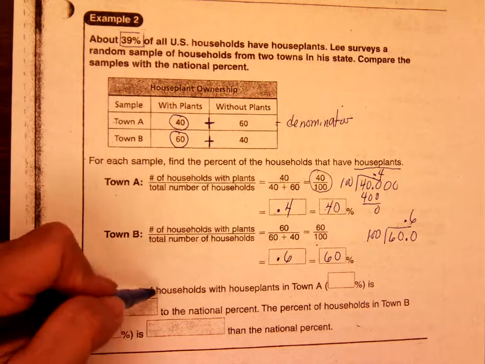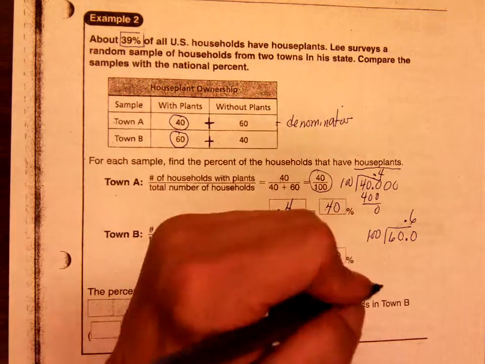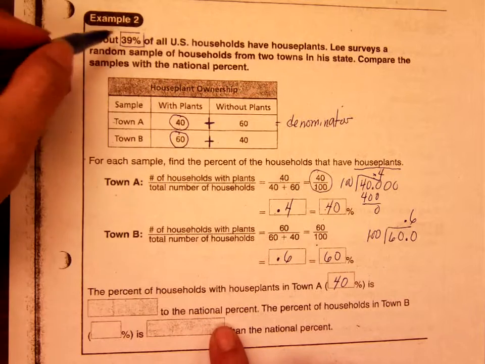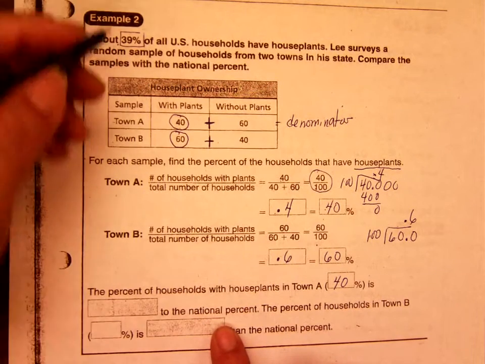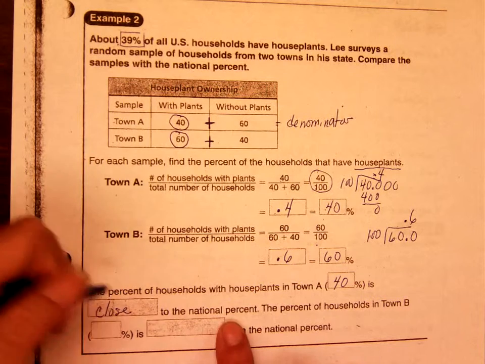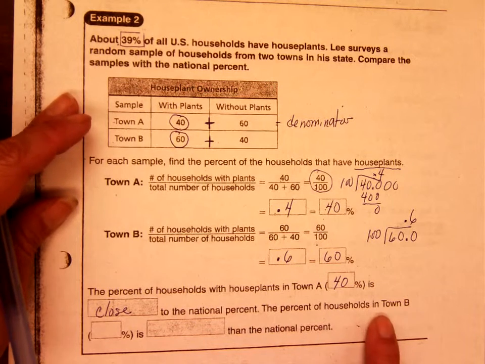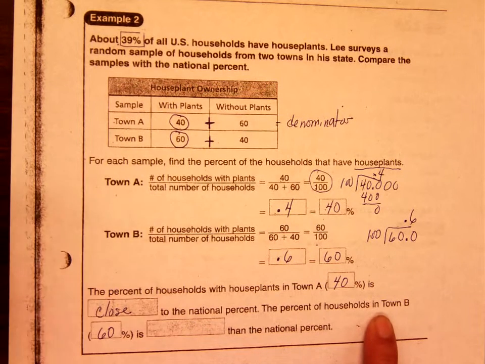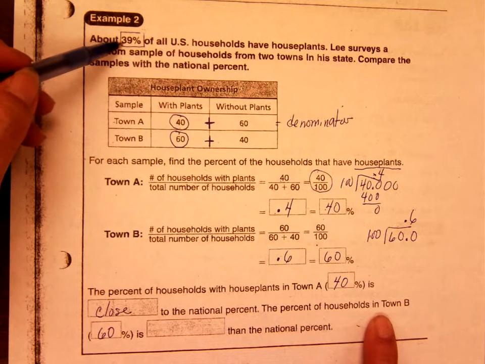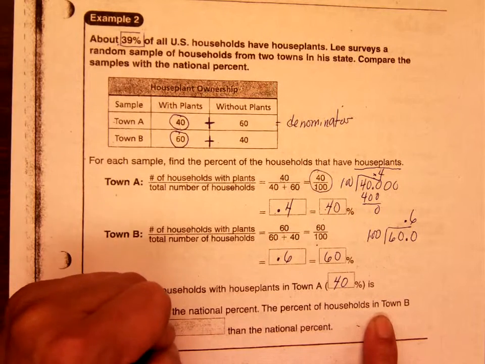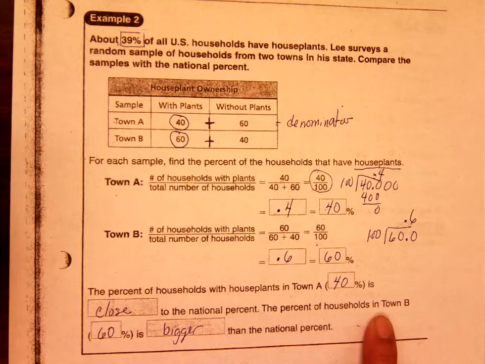So the percentage of households with houseplants in town A is 40%. 40% is blank to the national percent. Well, the national percent up here says 39%. So it's close to the national percent because it's only off by 1%. Now the percent of households in town B is 60%. So is 60 close to, far away, or bigger than the national percent? Well, 60 is bigger than 39%, so we're going to write bigger than the national percent.